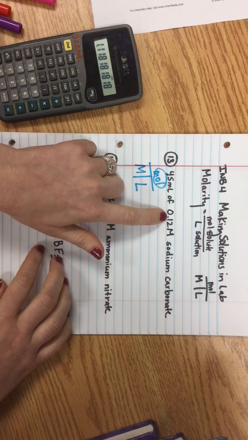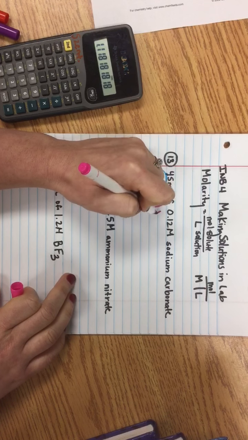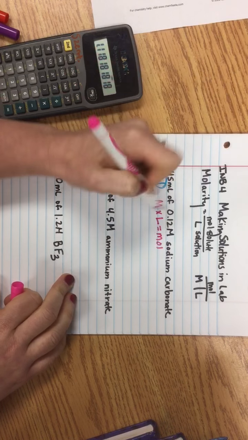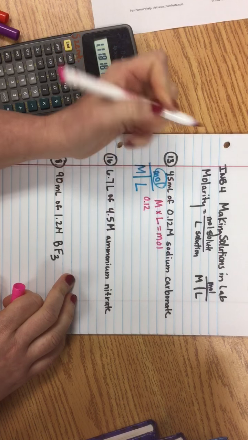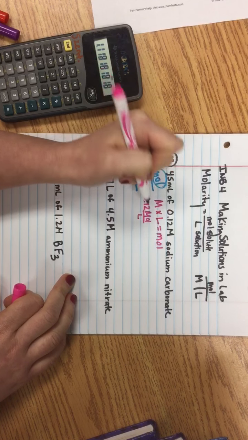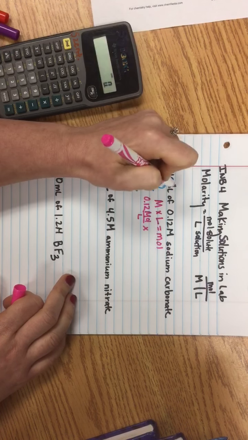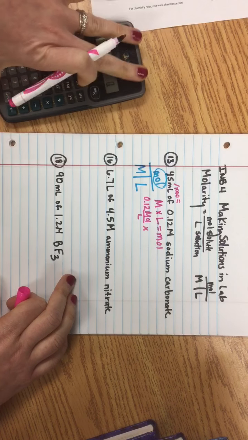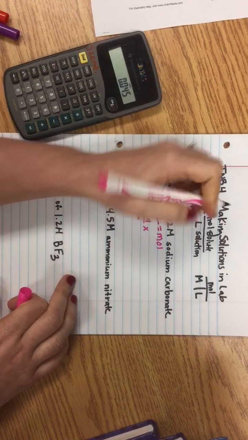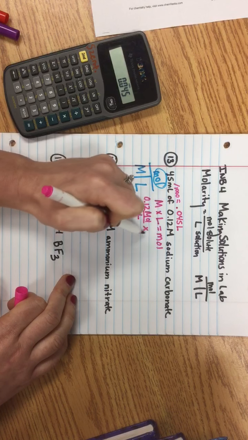So I have 45 milliliters of a 0.12 molar solution. Well, I know that molarity times liters is going to give me moles. So for molarity, I have 0.12 molarity, which is really just saying moles over liters, times liters. Now, I've been given 45 milliliters. Well, I learned that if I divide milliliters by 1,000, I'm going to get liters. So 45 divided by 1,000 gives me 0.045 liters.